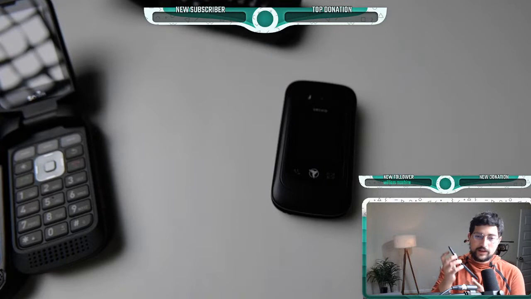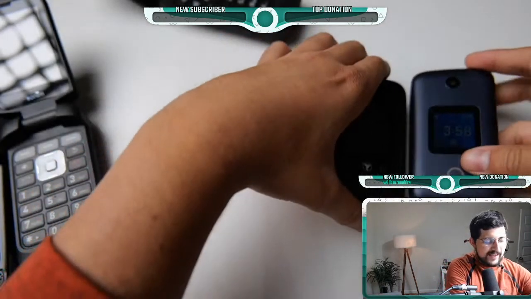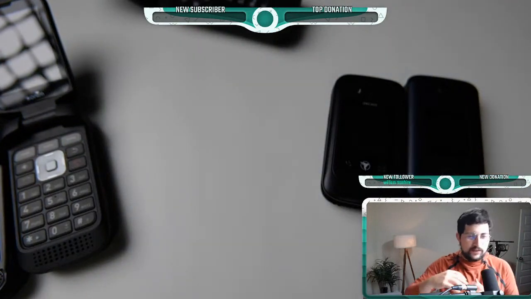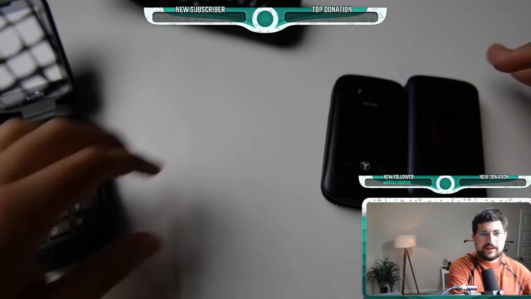So now let's go with the Alcatel Go Flip 4. Not as satisfying, again, not as loud. And it does take a little bit to get that hinge to work fully. So that's those two, and I think it's because they're plasticky. These are all plastic, but these are more like cheap plastic.